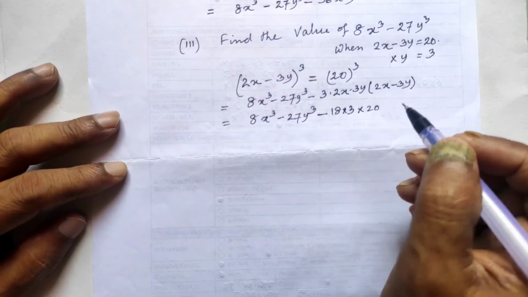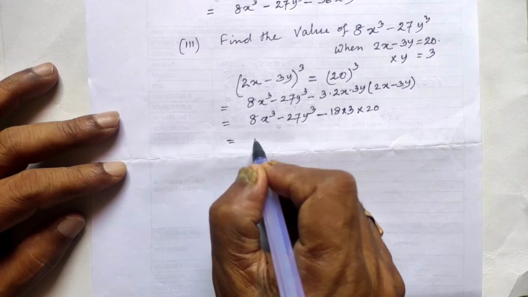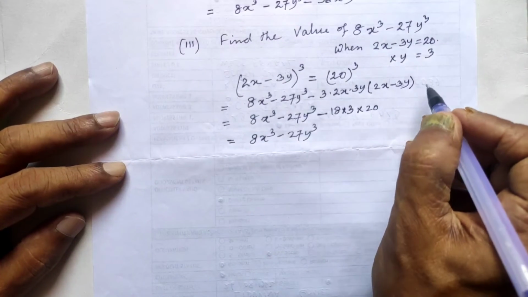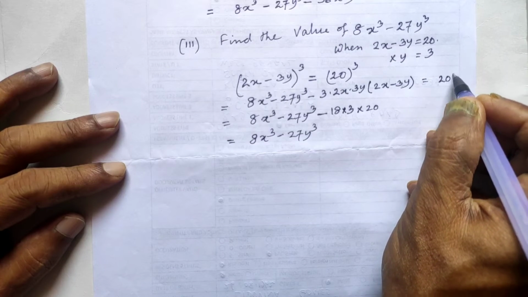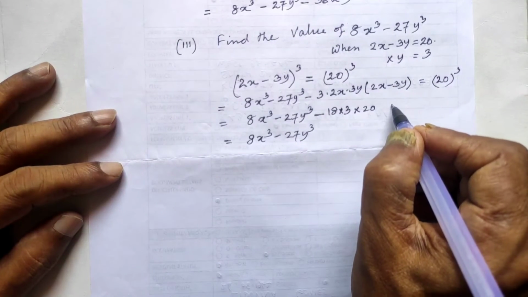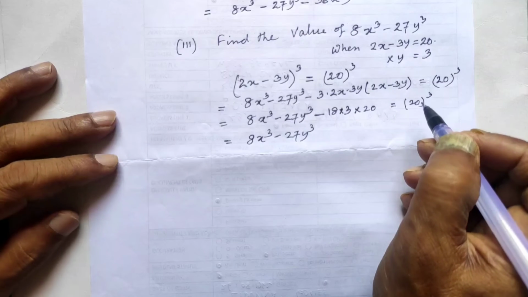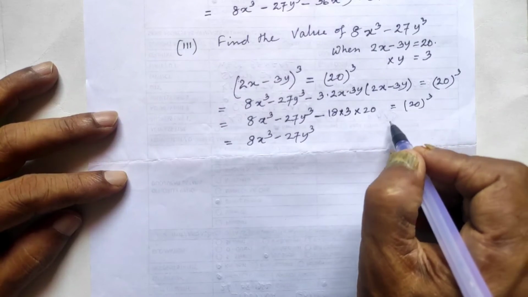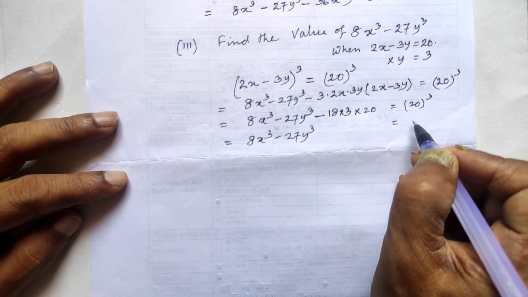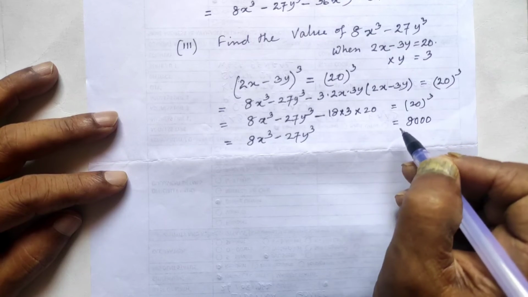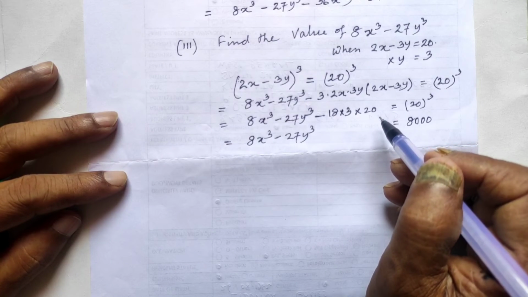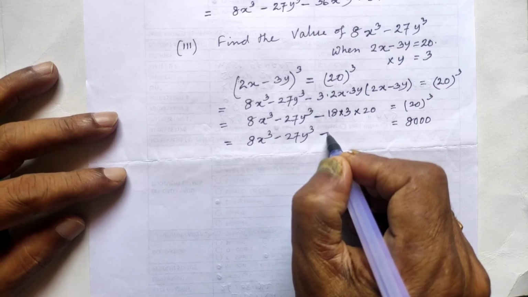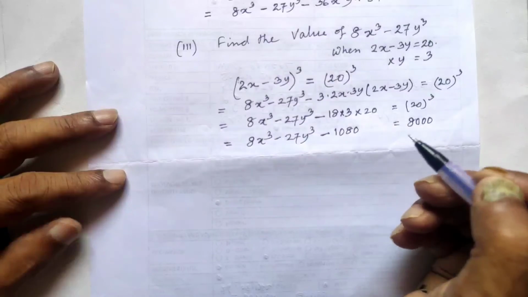So, what you are going to get? Now, you just see what I am going to do. 8x cube minus 27y cube equals to, this one was over here, you can give 20, this one is left. So, then again you have to give 20. When you do it, you are getting only 8,000 here, and remember that over here when you multiply 18 into 3 into 20, then what you are going to get? You are going to get 1080. You can check it.